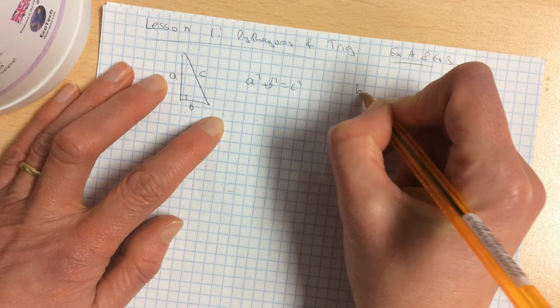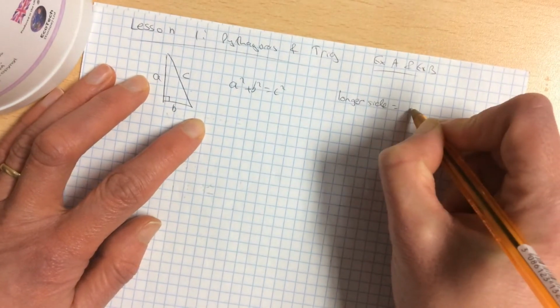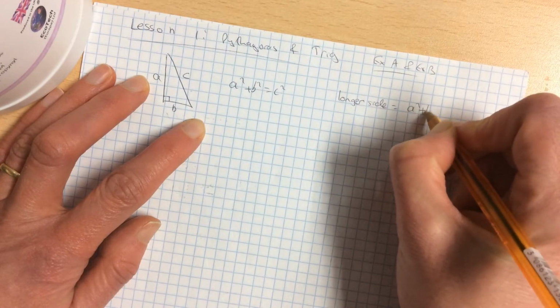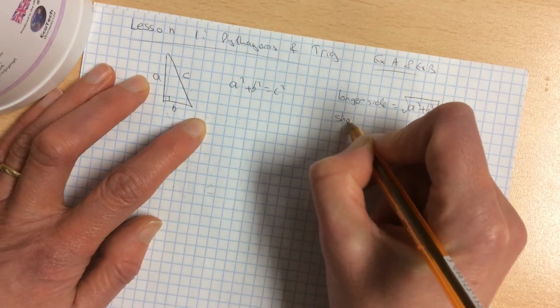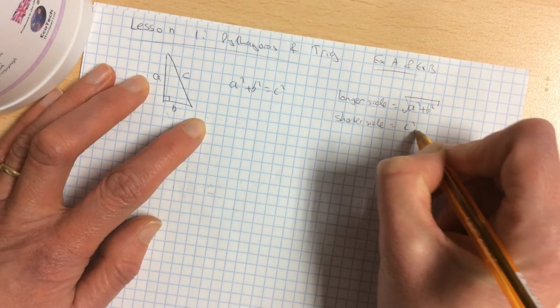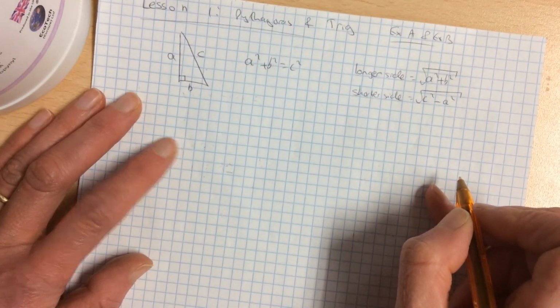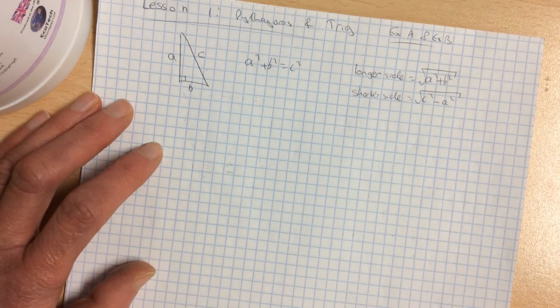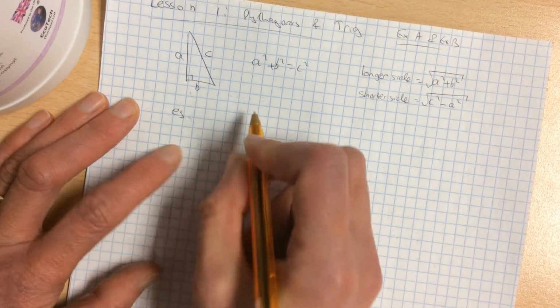So if you're looking for the longer side, the way we did it was we added them and then square rooted them. And if we were looking for a shorter side, we subtracted them and then square rooted them. That's what we did before. So what we'll do is we'll look at a couple of wee examples of this just to get you back into it again.